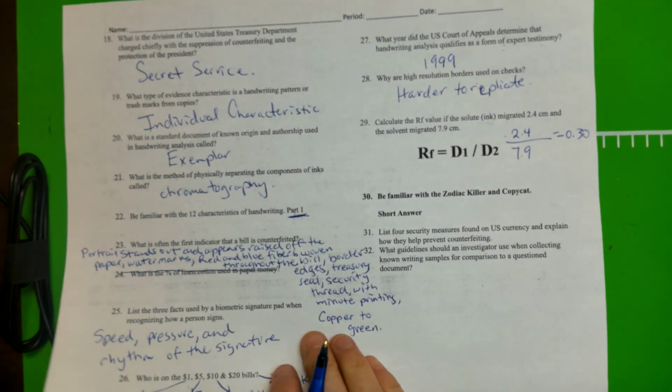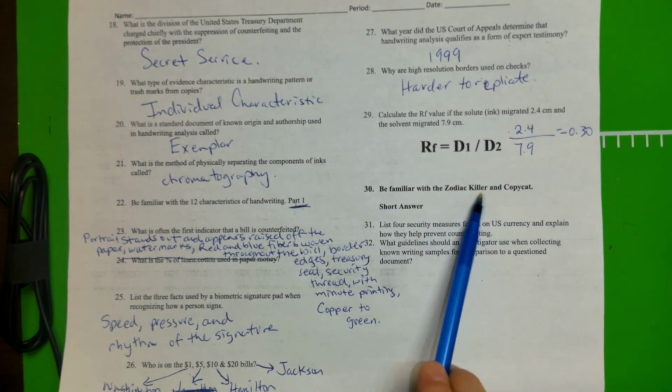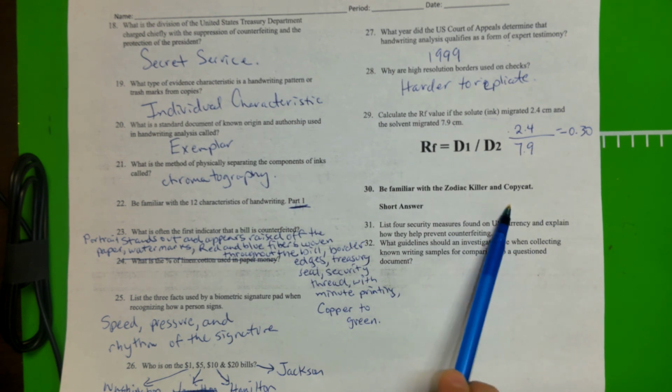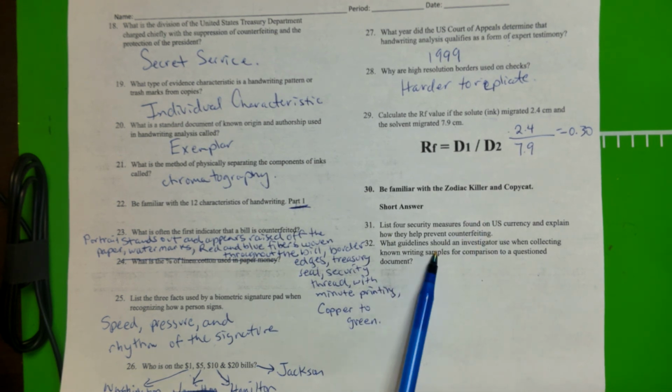Okay, and pretty much that's it, you guys. Be sure that you're familiar with the Zodiac Killer and Copycat. Make sure you do the article and the question. That's very important for several questions that I asked about this. And this, of course, is always going to be on your own. So I might ask both or I might just ask one.